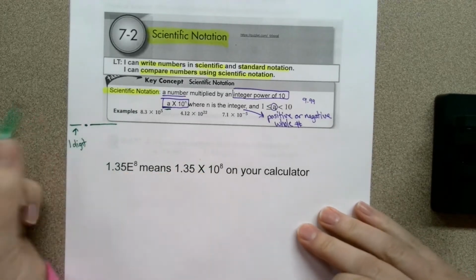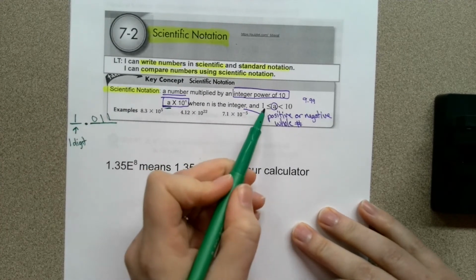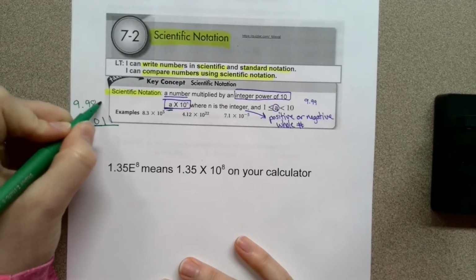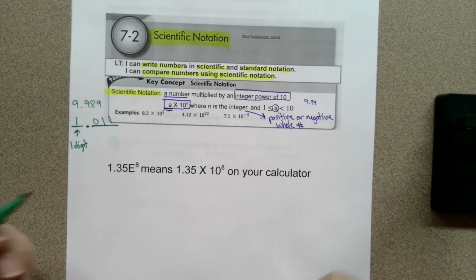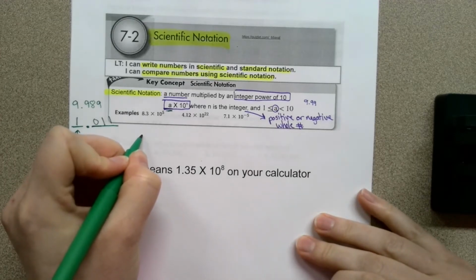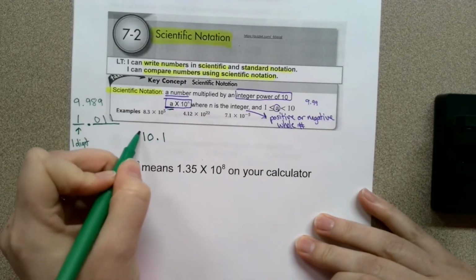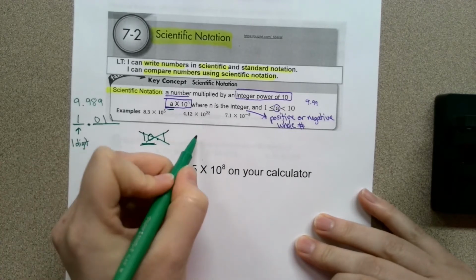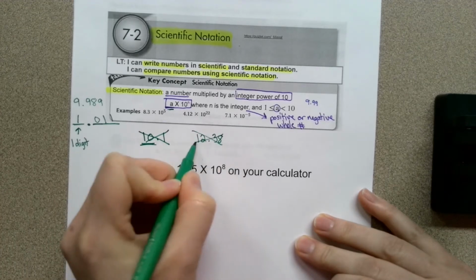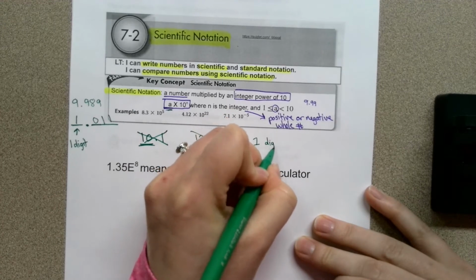It could be 1.011. It could be exactly 1, or it could be 9.989. However, it cannot be 10.1 because of the two digits. It cannot be 12.38 because of the two digits. It can only have one digit left of the decimal.